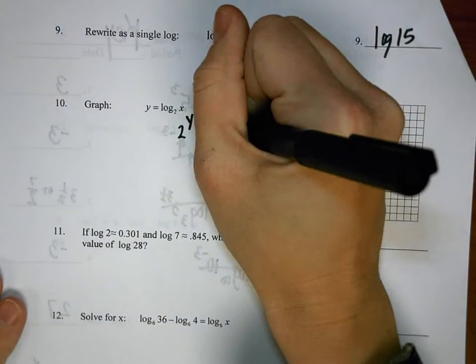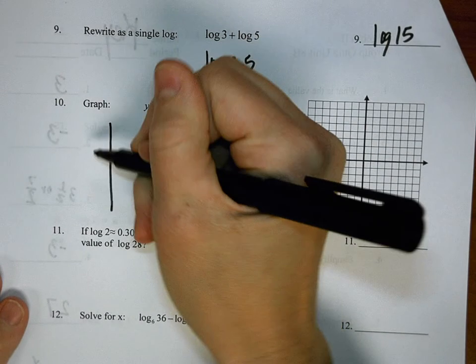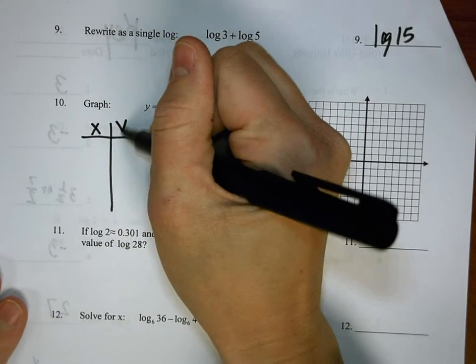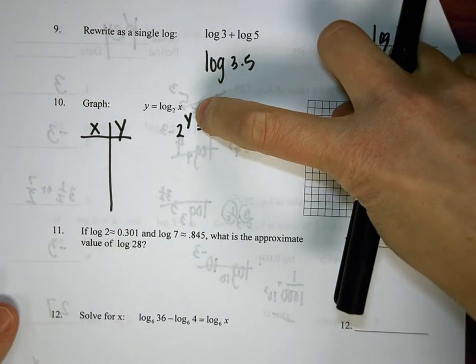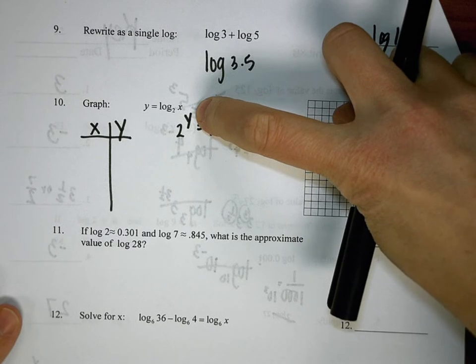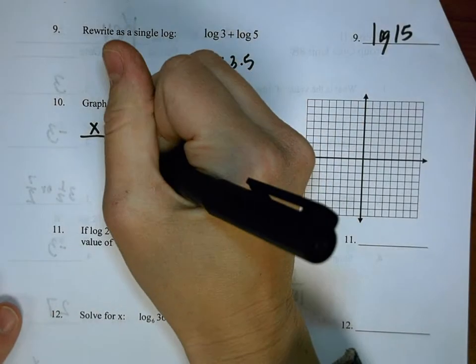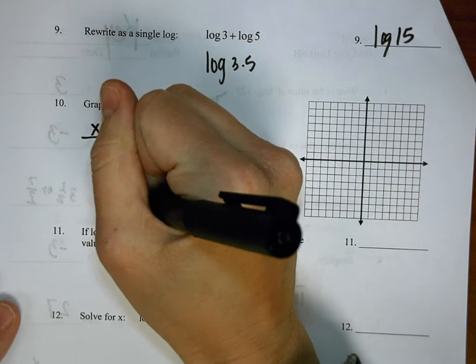2 to the y power equals x. So we make a t-chart with x and y. Since y is in my exponent, that is the values that you would want to choose. Okay, so let's go ahead and just choose -2, 0, and +2.